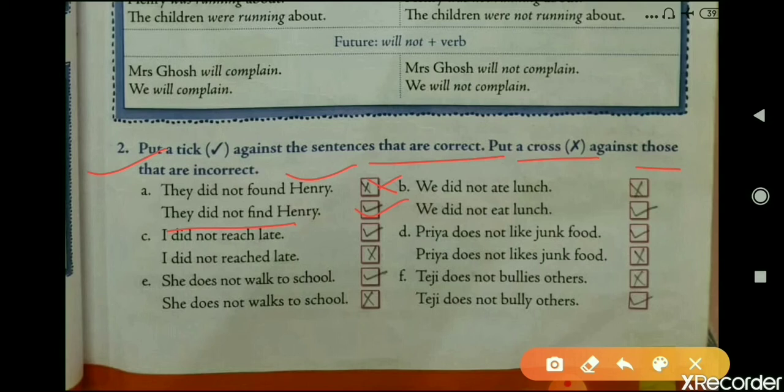Now, we did not eat lunch. So one version is correct and the other is wrong. So make a cross here and make a tick here. I did not reach late. So the correct one is this and this is wrong.